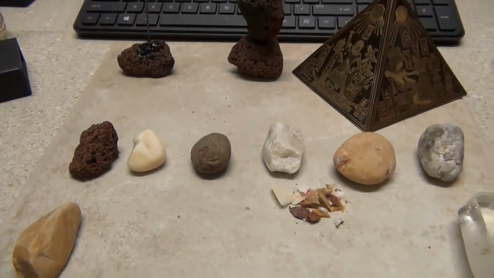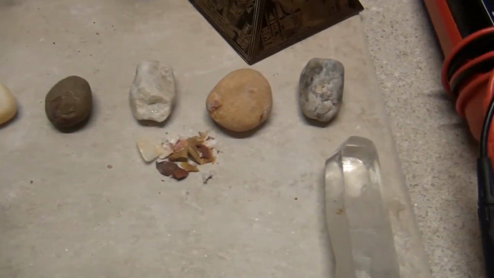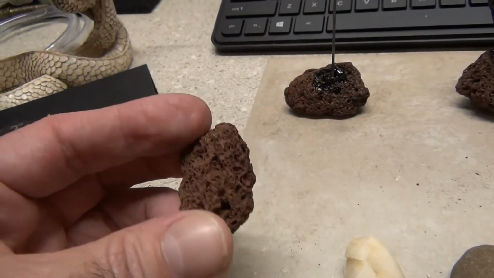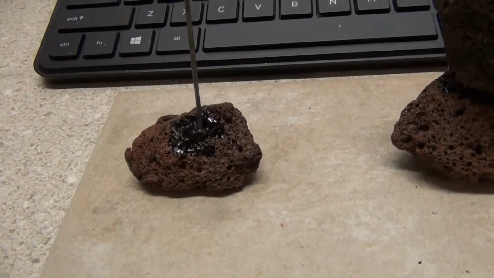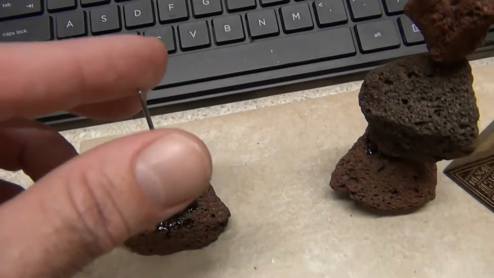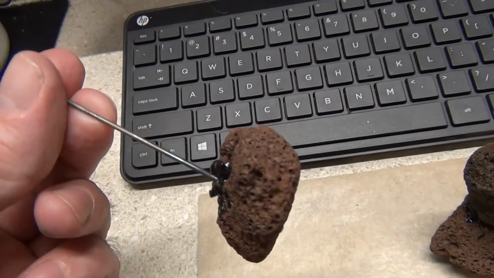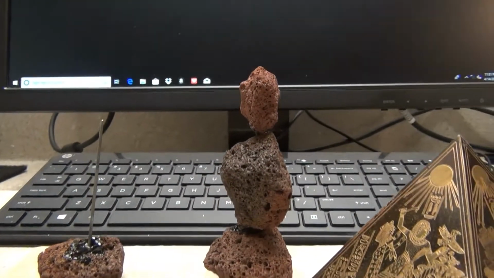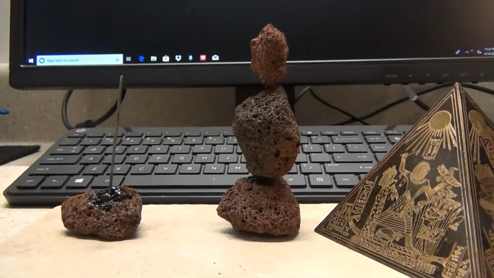But look at what I was able to do to these hard stones just fooling around. Some stones I could melt and turn into glass, and shove a tungsten rod right through the middle of it. Some rocks I was able to weld together, stand them on top of each other, like Yoda.